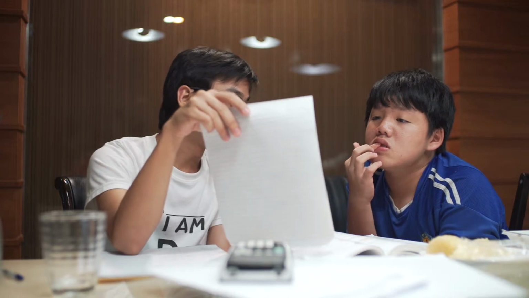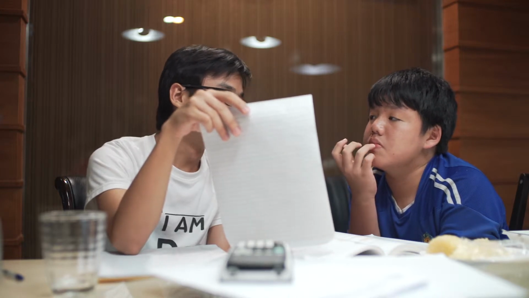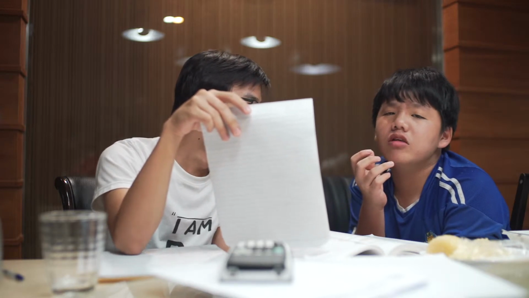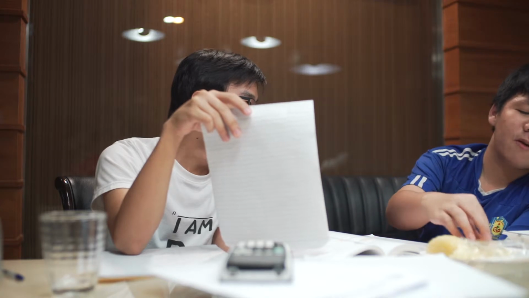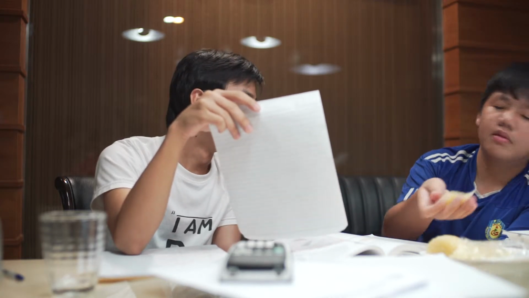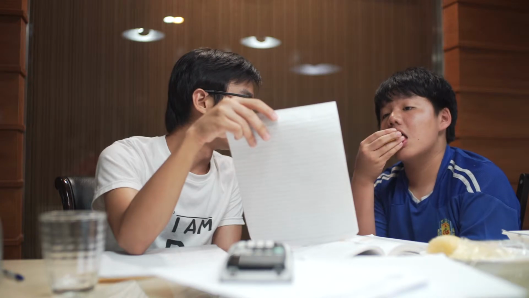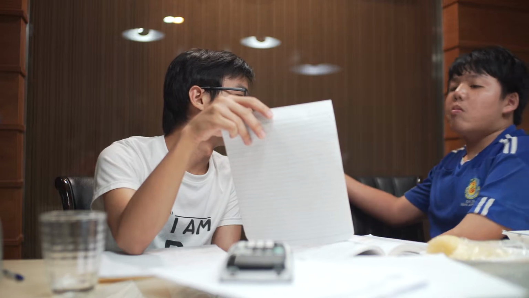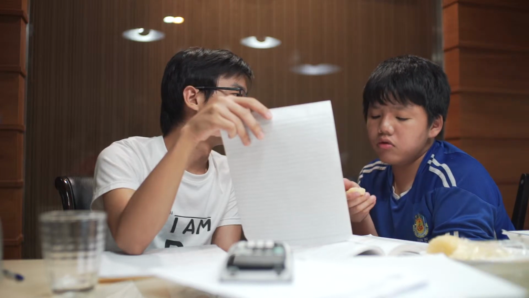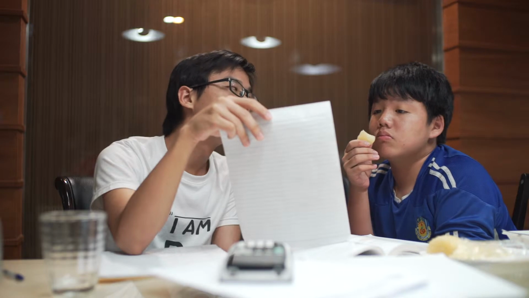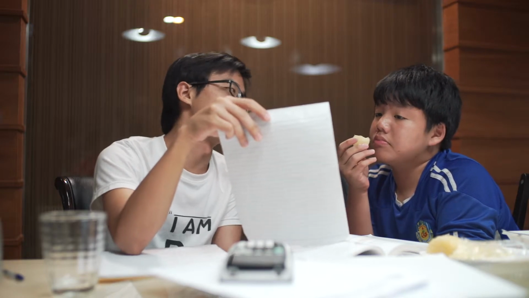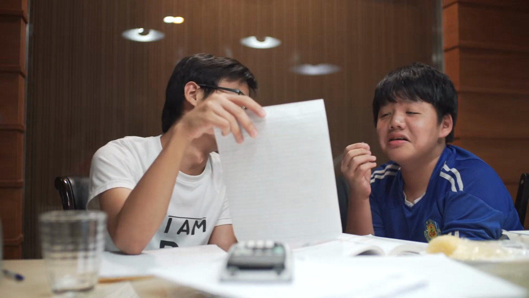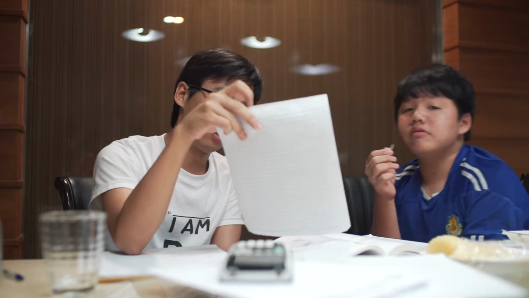Why square root of 3 plus 1 rather than minus 1? Because you want to take away the square root. You want to take away not the minus 1, you want to take away the square root, okay?